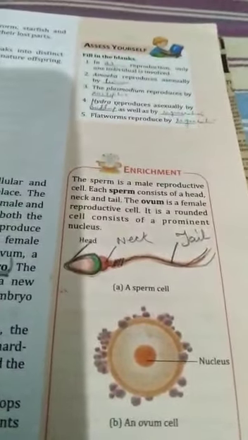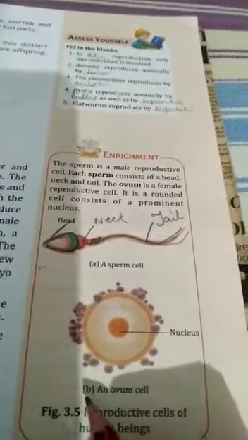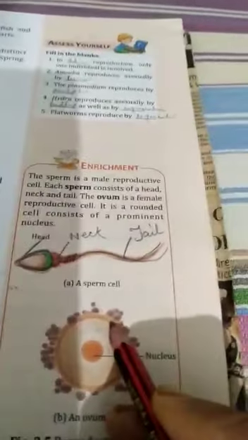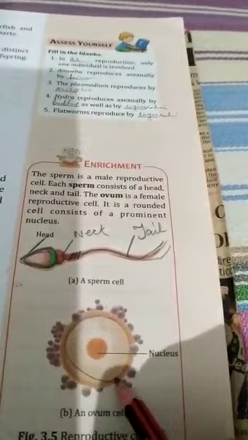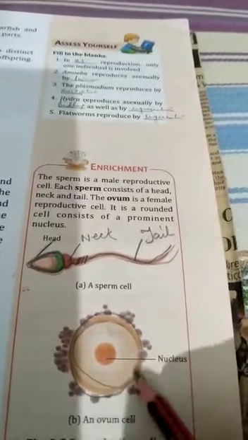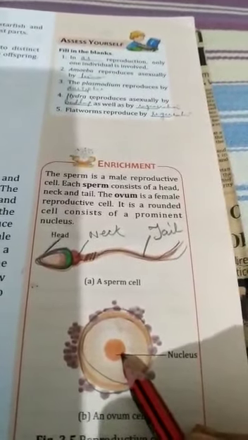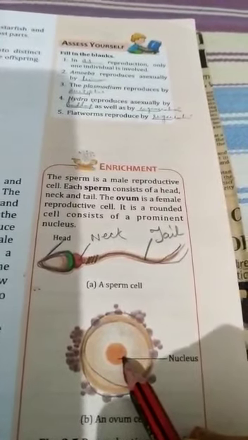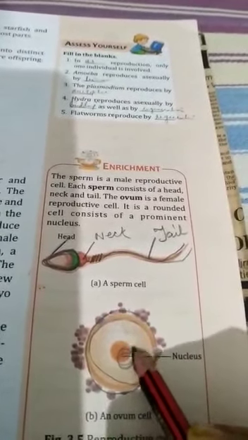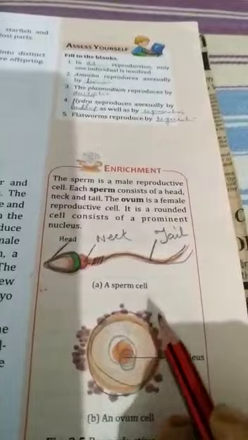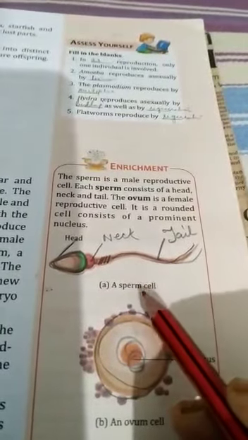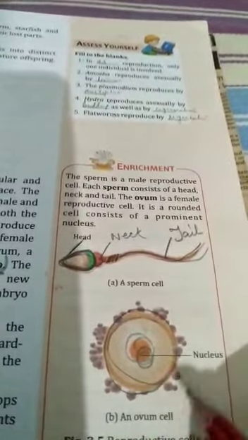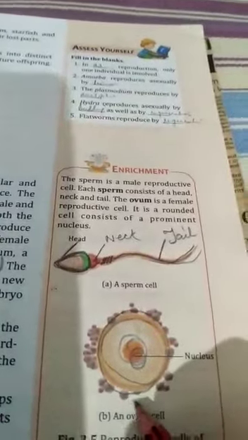Ovum is the female sex cell. It is a simple structure. It is a rounded structure and it is also known as egg cell. It has a centrally located prominent nucleus. This is about the structure of sperm and ovum. I hope you all have understood.